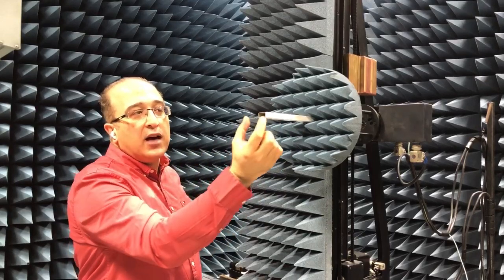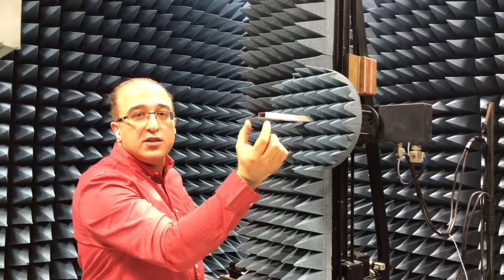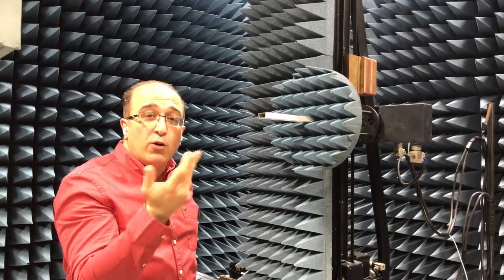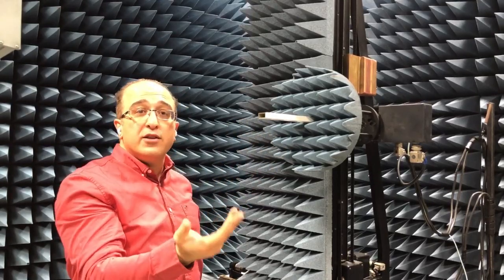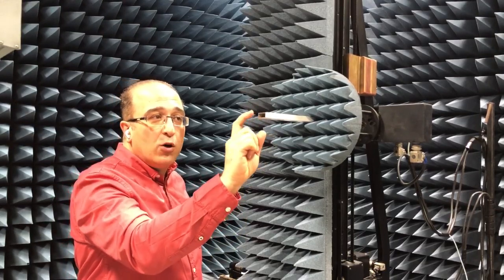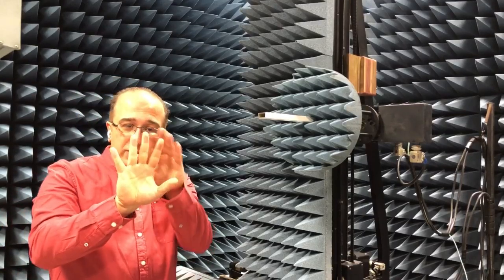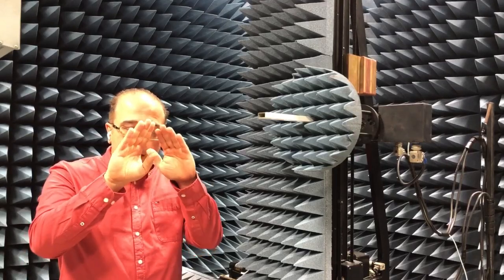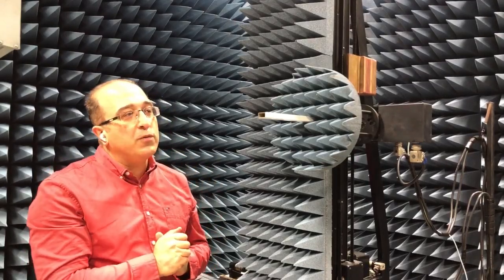And the reason is on the two walls you have metal, and you know that the tangential electric field over the metal, based on boundary condition, needs to go to zero. So you have maximum here, and it gradually goes to zero on the wall. So that's why I'm saying it's very similar to this distribution, that you start from maximum at the center and gradually go to zero.